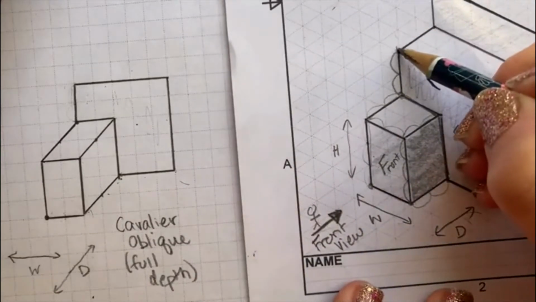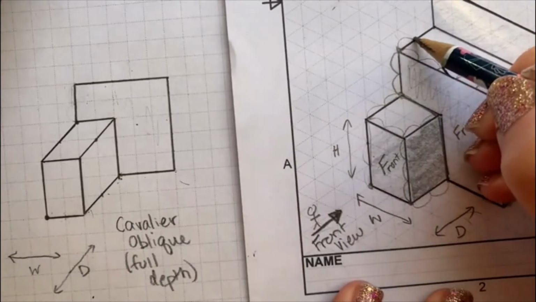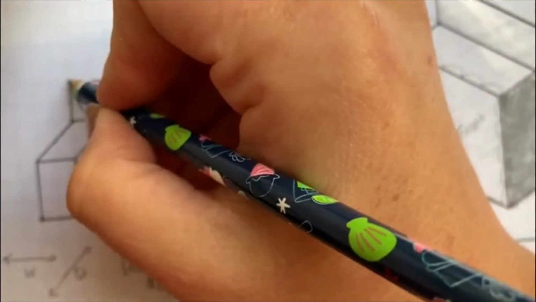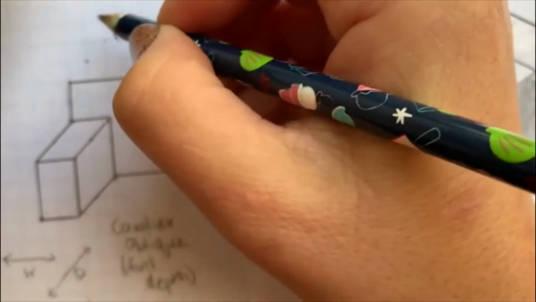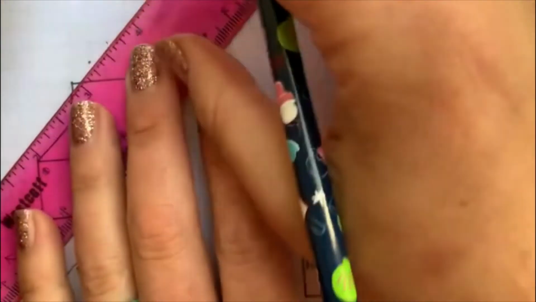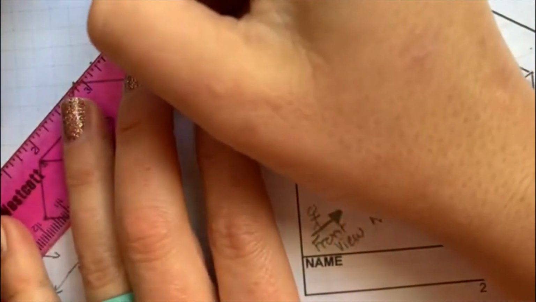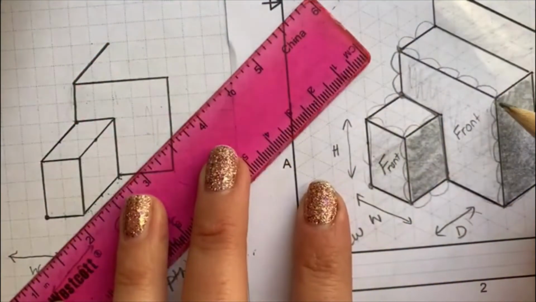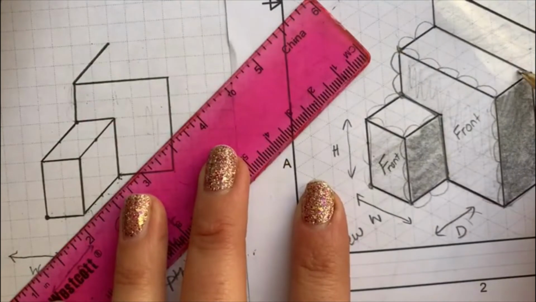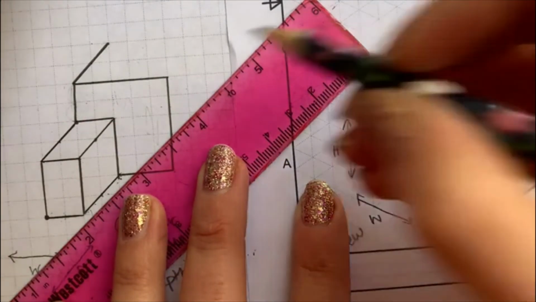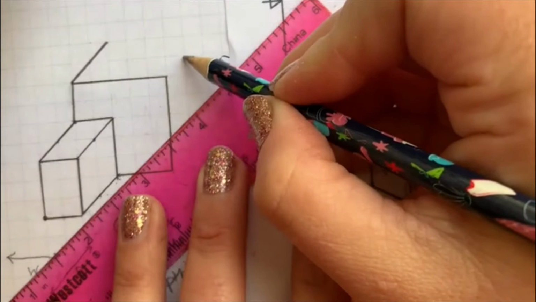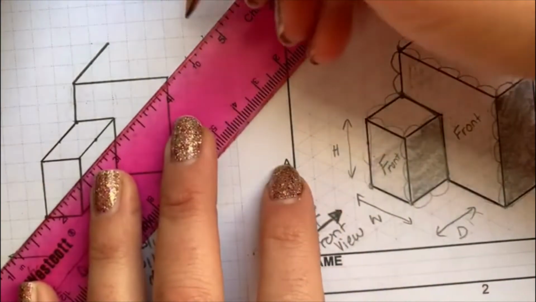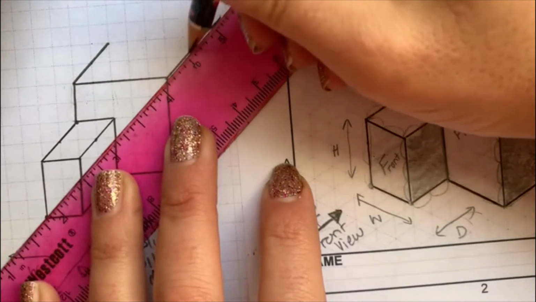From this top little corner right here, I need to go in the depth direction 2. So I'm going to go again, starting at that same corner, go 1, 2, use my ruler. I'm going to go ahead and draw that edge. Okay. And now I'm going to start from this corner. Again, it's in the depth direction 1, 2. So I'm going to start at this corner and go 1, 2, line it up, and then I'll draw it. There we go.